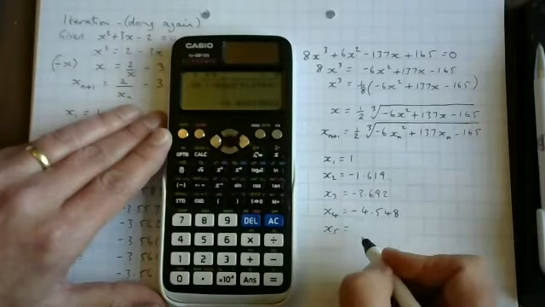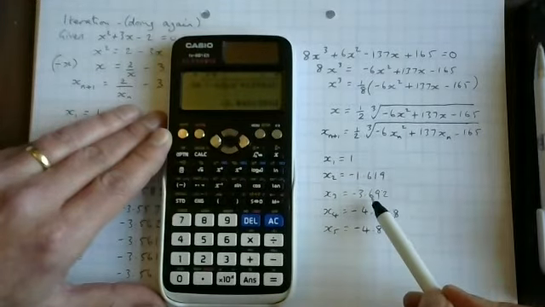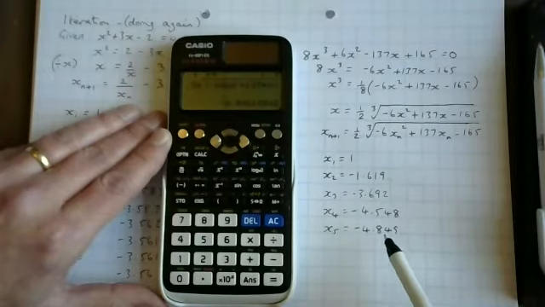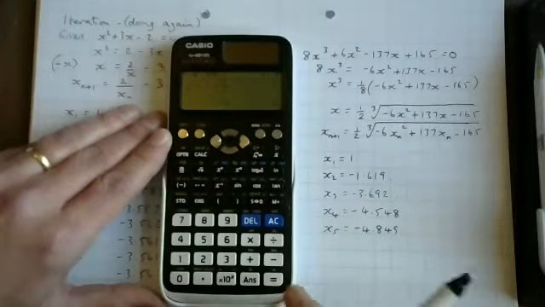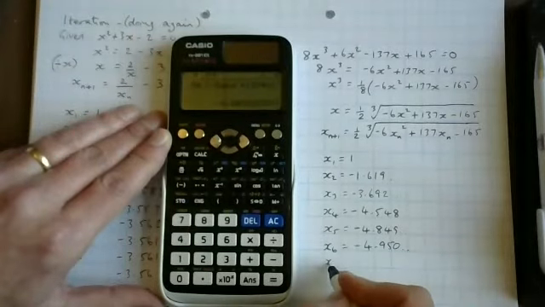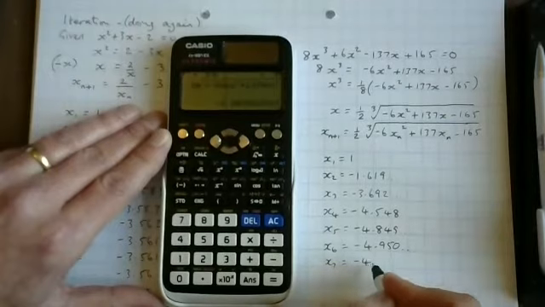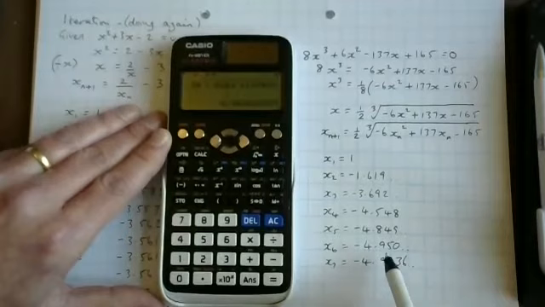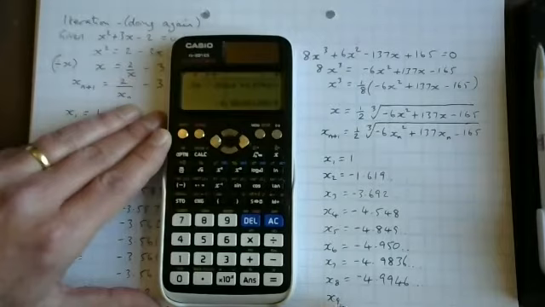Minus 4.85. It's becoming more and more negative, but it isn't accelerating away, which is always a good sign. x6, x7, negative 4.9836. It's still not accelerating, which is good. Looking promising.